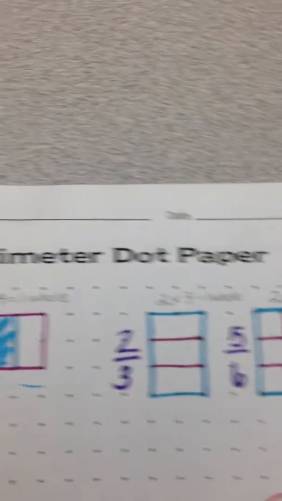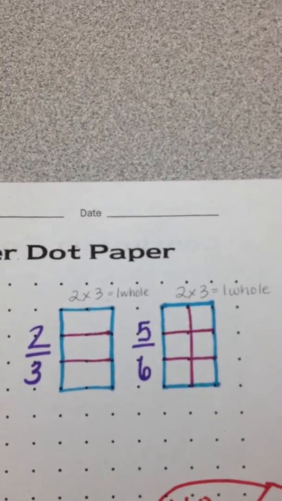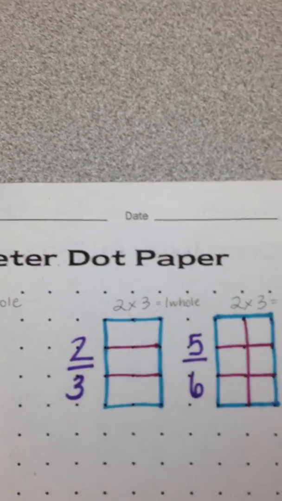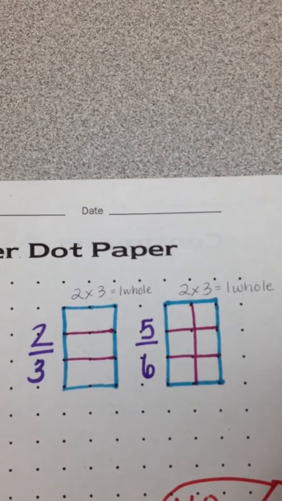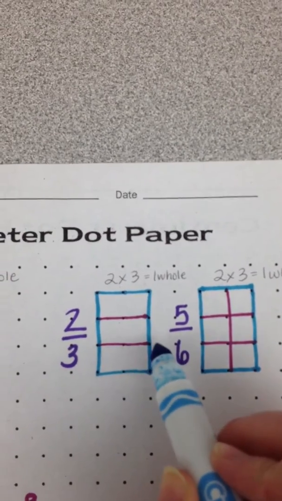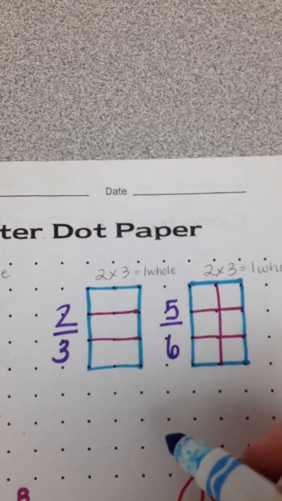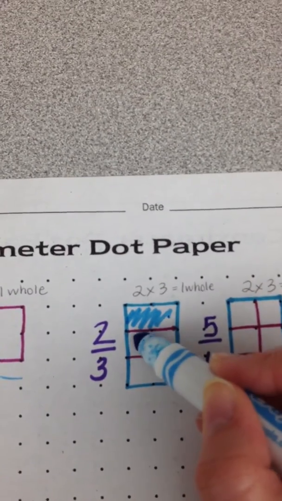Here are some more examples. I have a 2 by 3 rectangle for both of my examples here. That represents one whole. I want to show 2/3 on this rectangle, so first I divided my rectangle into thirds, and I need to shade in 2 of them.